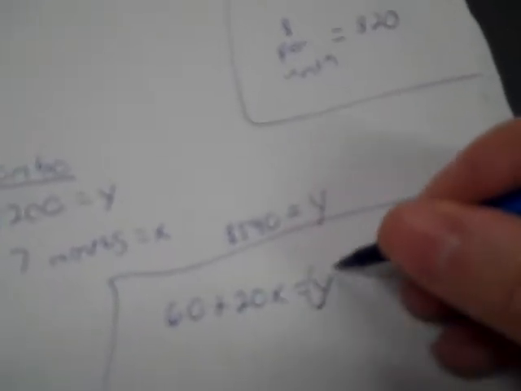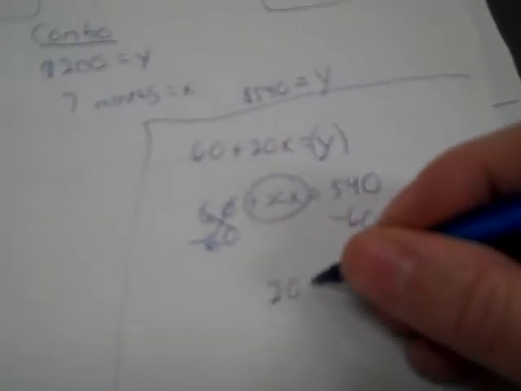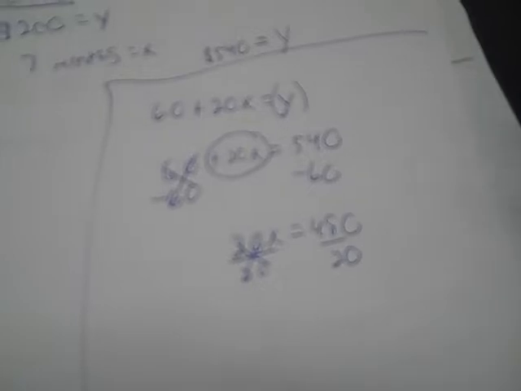That's not the answer to the problem. All that tells you is what your initial membership fee was. So you have 60 plus 20X equals Y. And then my $540 is a Y value, because I need to find my X value. 60 plus 20X equals 540. X being multiplied by 20, so I unadd 60. So that's 480. 20 times X equals 480. Divide by 20, divide by 20, and X equals 24. So 24 months.